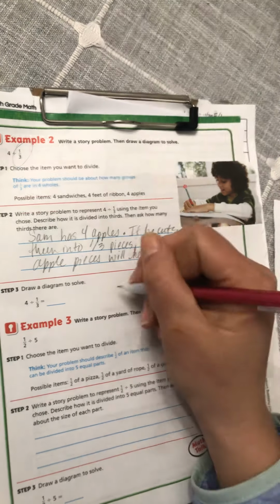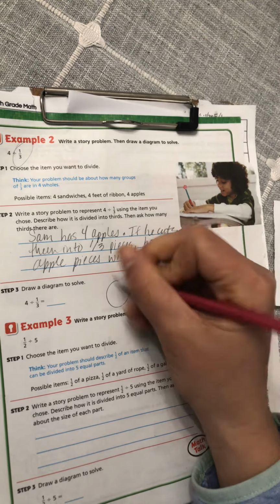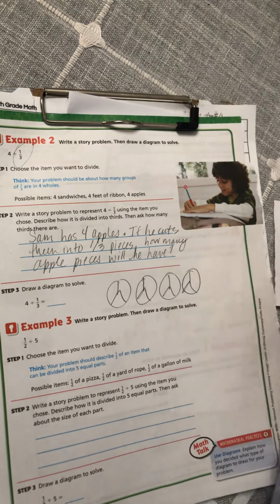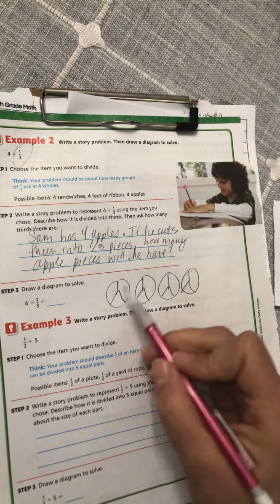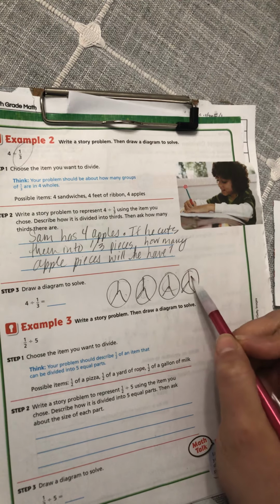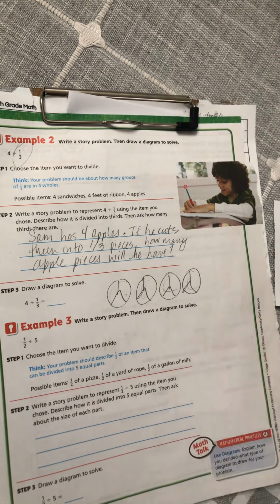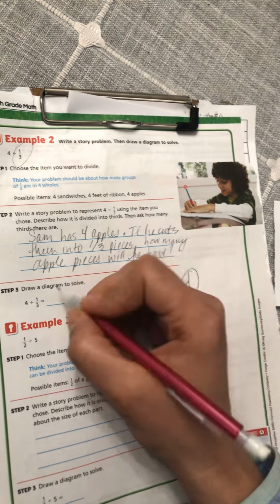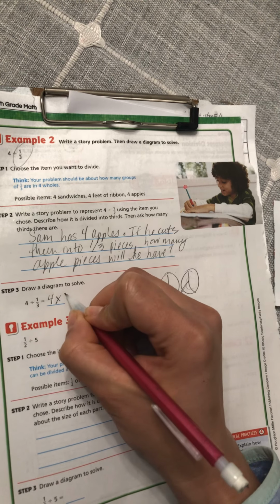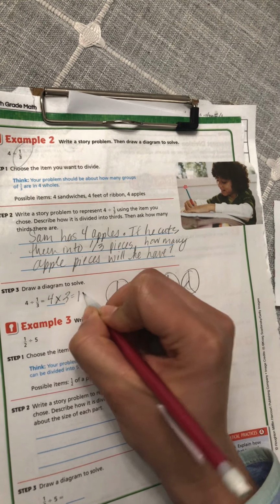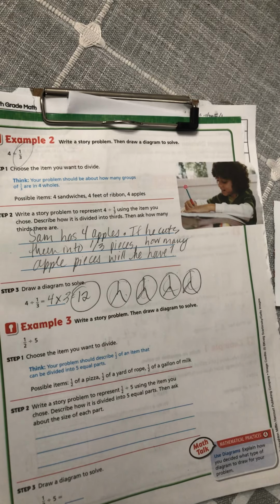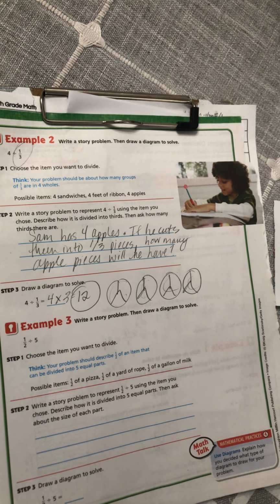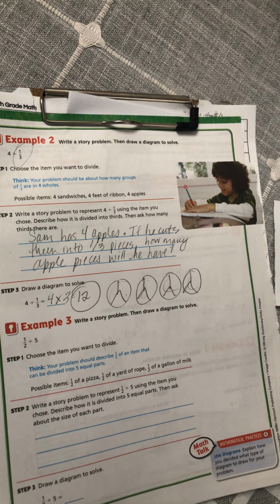So draw a diagram to solve. Here's my 4 apples. And I'm going to cut each one of those apples into 3 slices. So how many total slices am I going to have? Well, here's 3 1/3 slices here, 3 here, 3 here, 3 here, right? So it's 3 taken 4 times. Another way of saying this is 4 times the reciprocal of 1/3, which is 3, which equals 12. So he has 12 slices of apples. He has 12 1/3 slices.